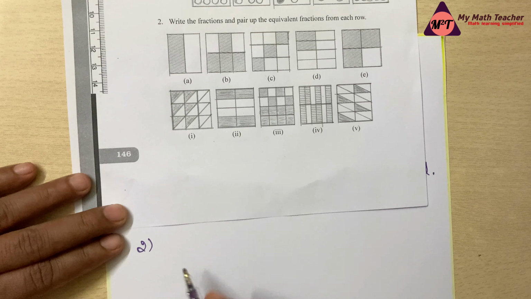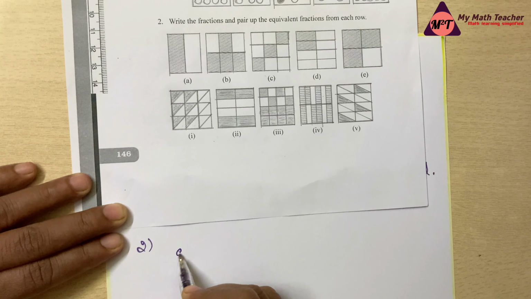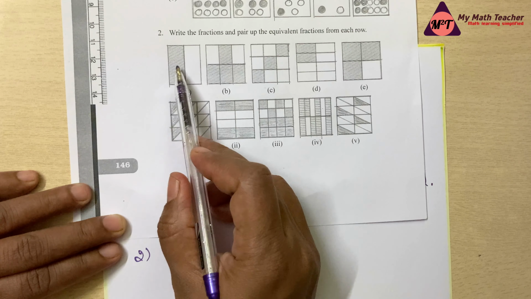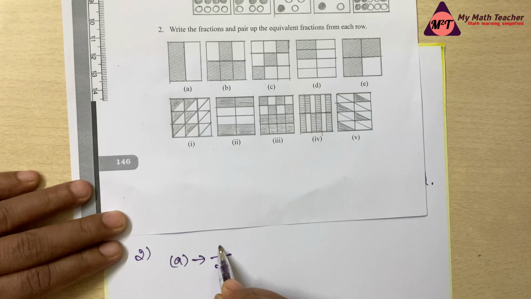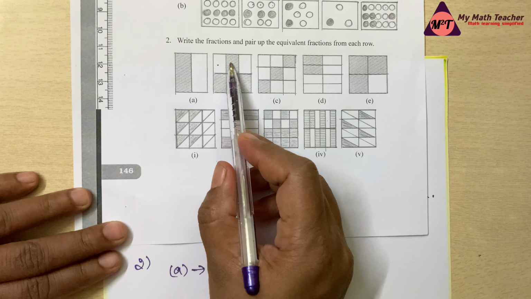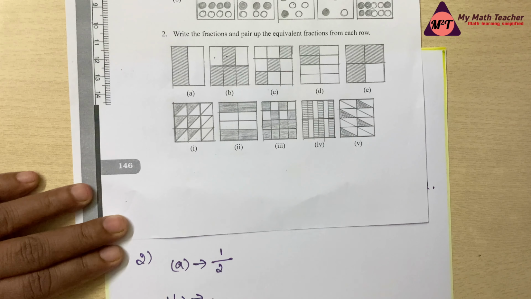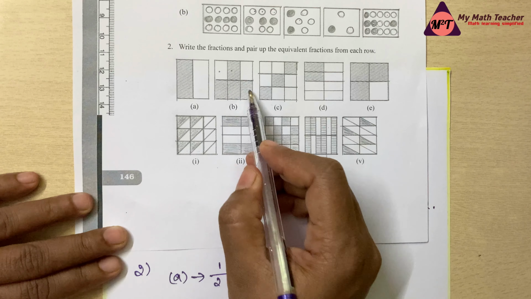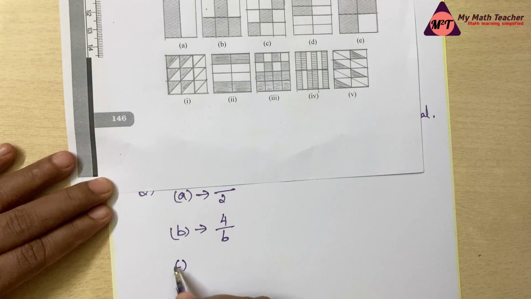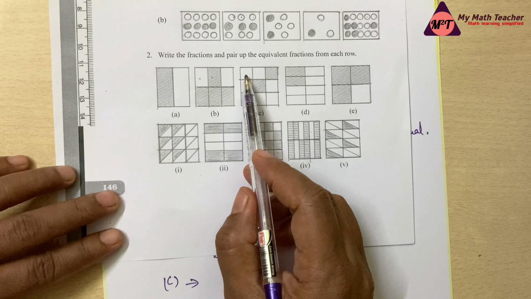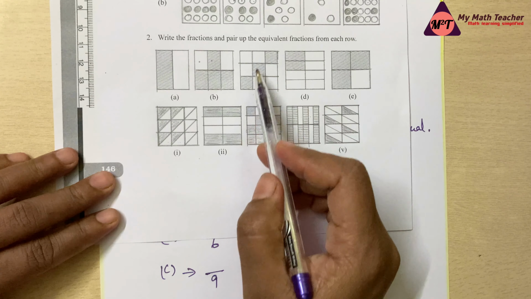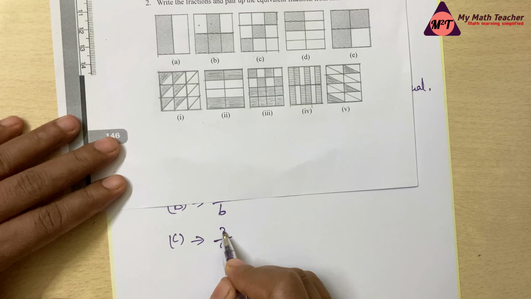Now this is A. A is 2 equal parts, 1 is shaded. Out of 2, 1 is shaded. Now B. B is 1, 2, 3, 4, 5, 6. Out of 6, 4 are shaded. Now C. C is 1, 2, 3. Here we can see 3, 6, 9. Out of 9, we have got 1, 2, 3 as shaded parts.